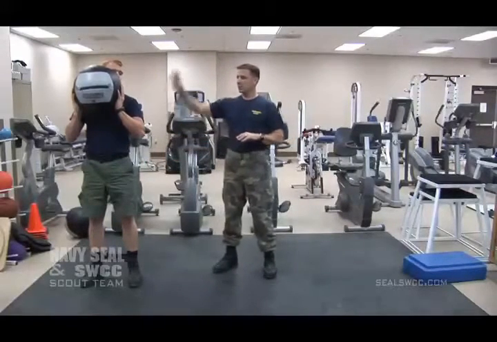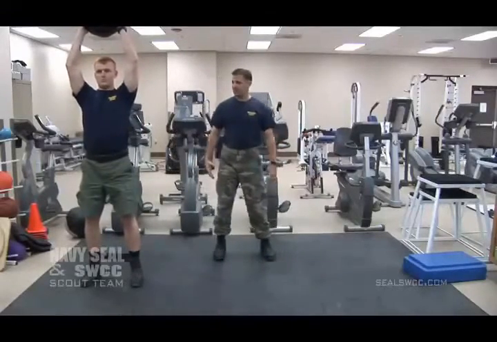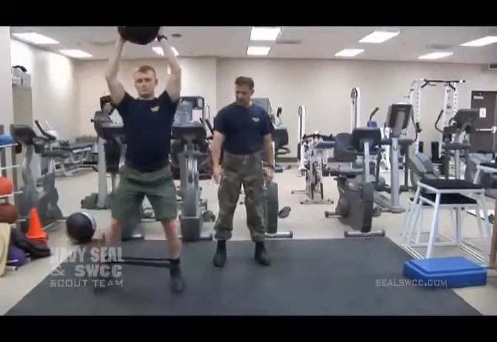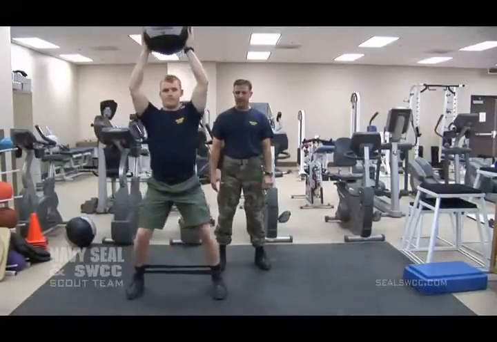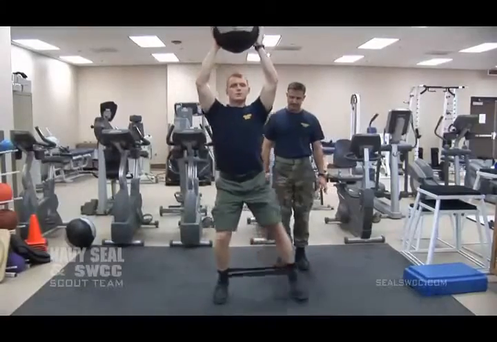So for the monster walk, we'll go overhead with the ball, and it's a really nice lateral movement. And around his ankles we have some exercise band. You can find that locally, at any sports store.